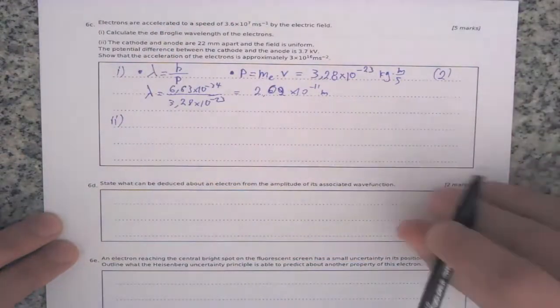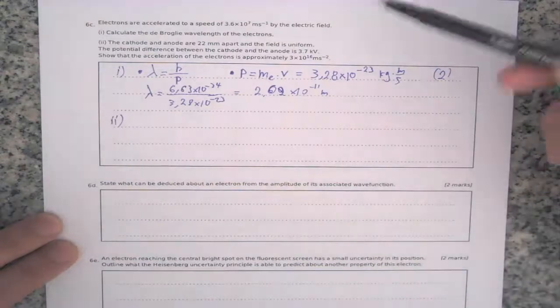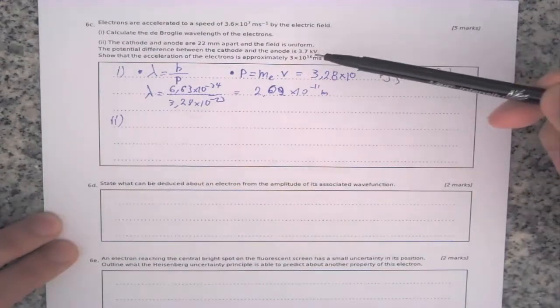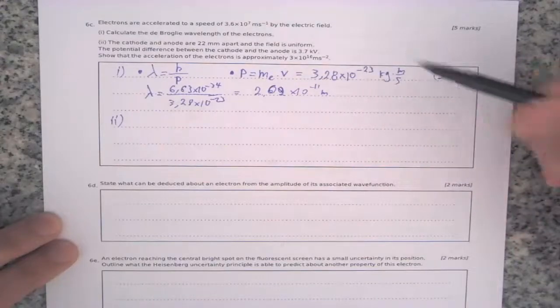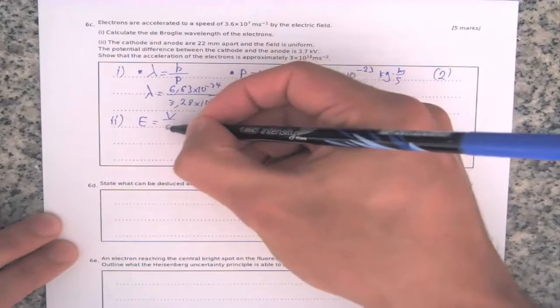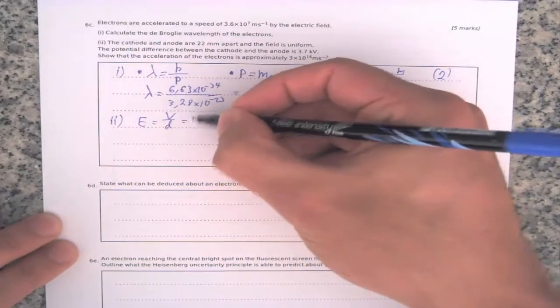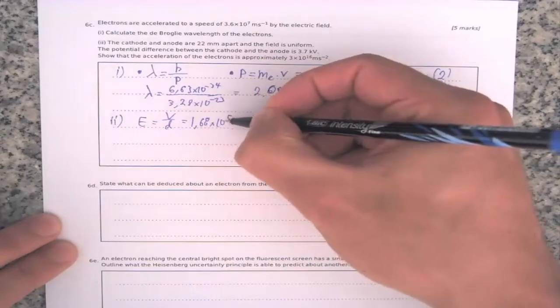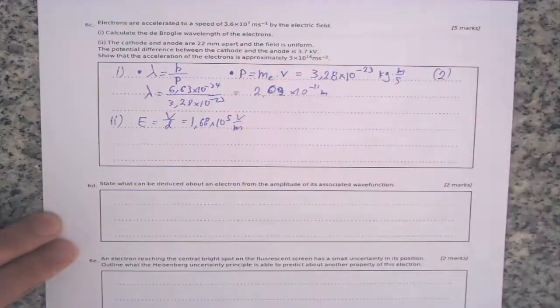Now for this one, what can we do? We have the potential difference between the anode and the cathode, and we have also the distance apart. So with this you can calculate the electric field, that is V over d. If you do the math here, you find 1.68 times 10 to the power of 5 volts per meter.